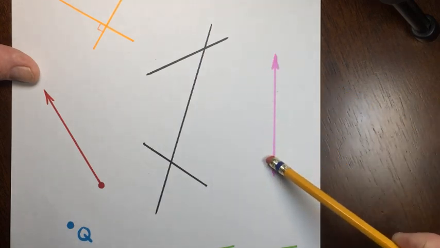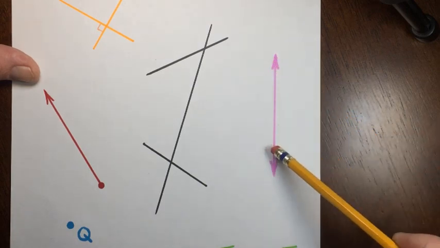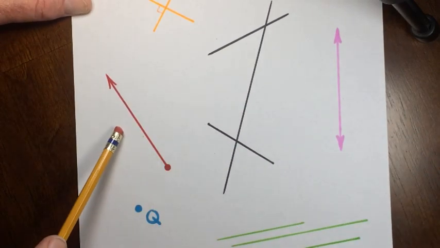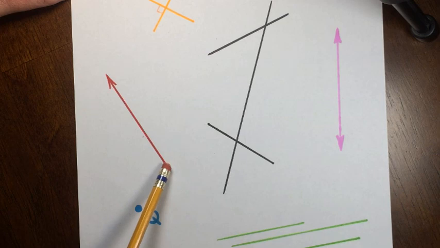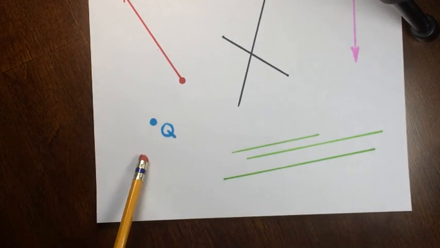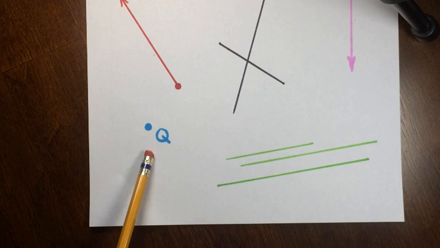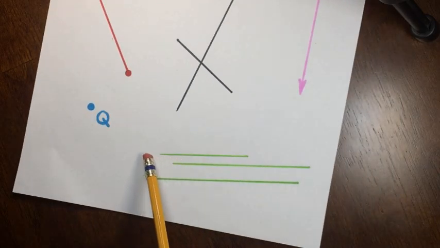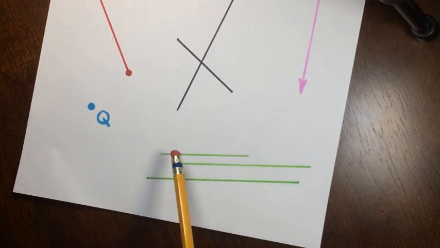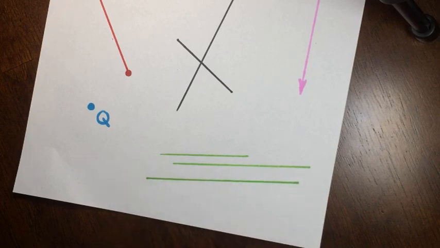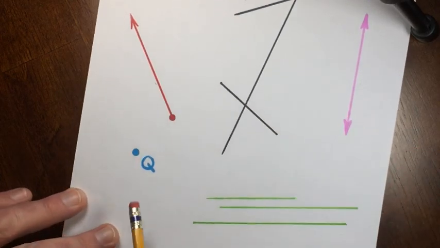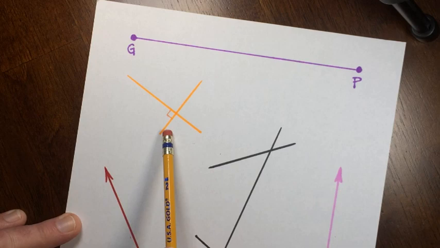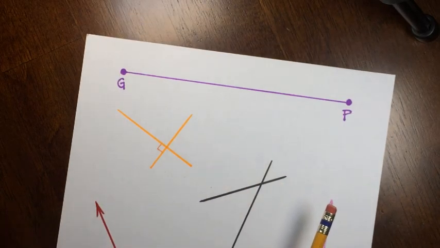This is a line, we can tell because it has arrows on the end. So that's a line. This is called a what? That's a ray. It has an end point or a point of origin, and it goes in one direction forever. We see here a point. This point is called Q. And we see here some parallel lines. So parallel lines, a line, intersecting, ray, point, perpendicular lines, and a line segment.